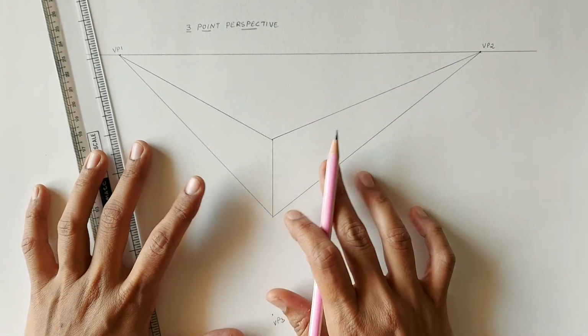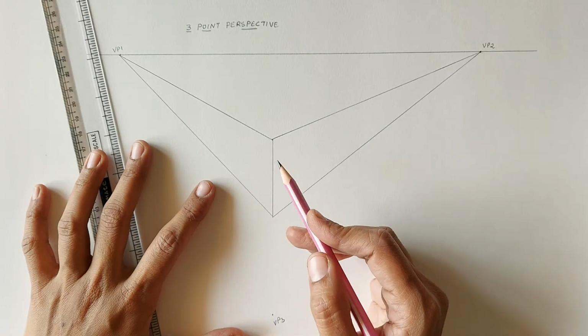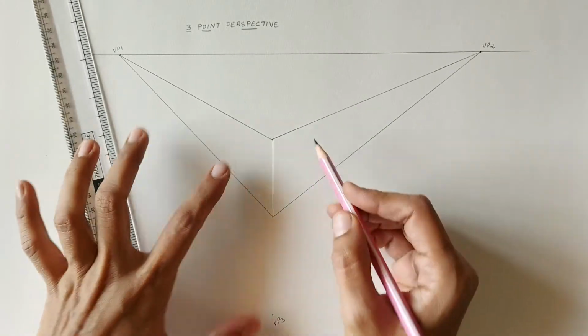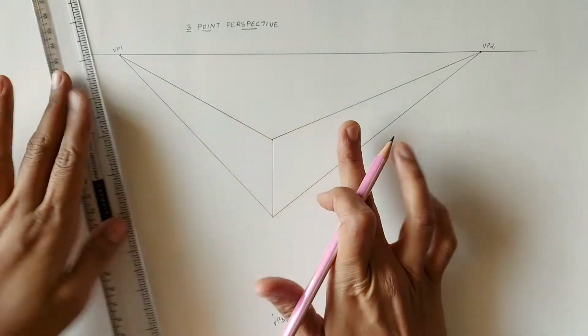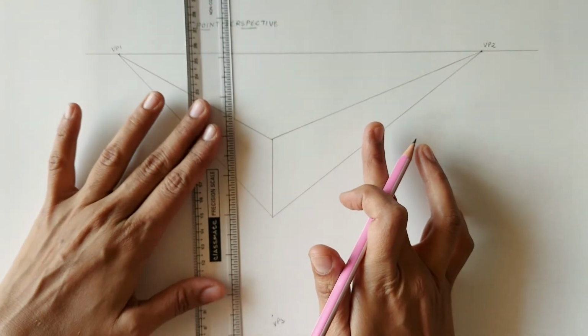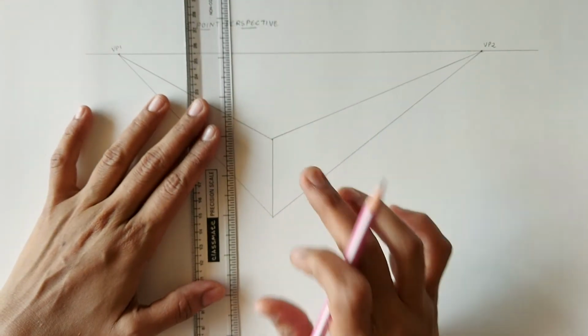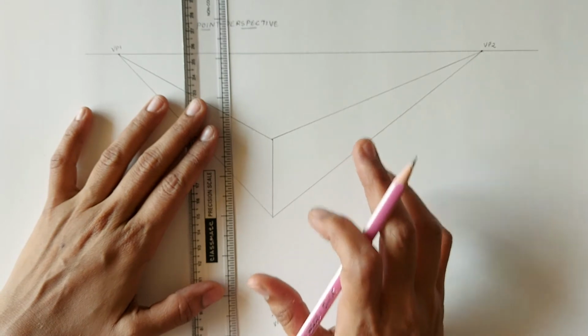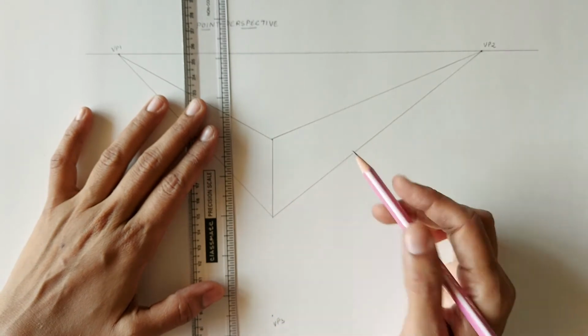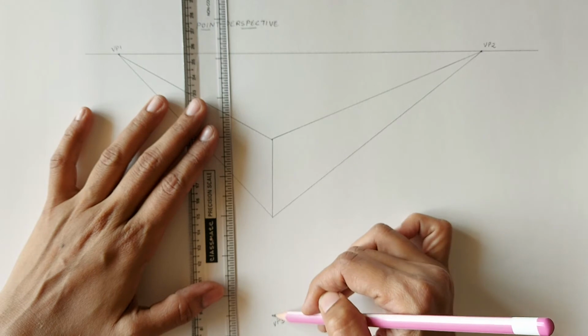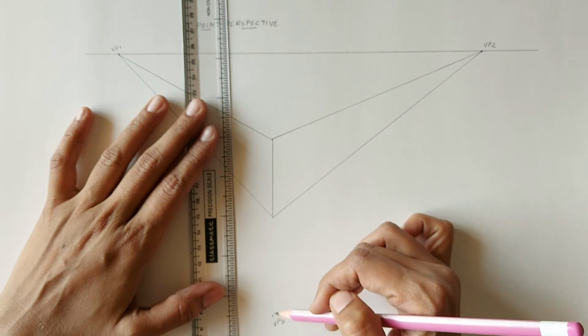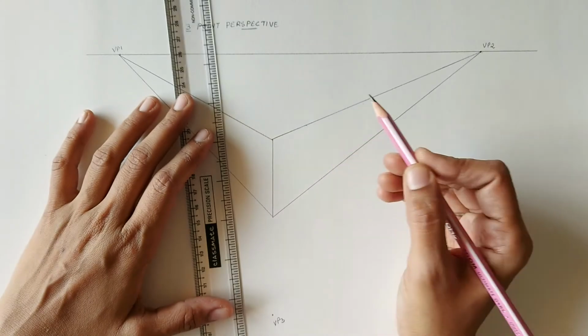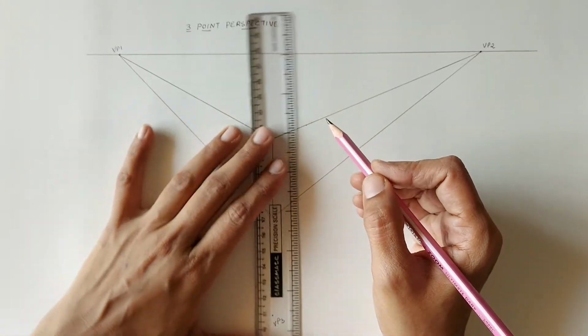Until here it is just like how we did in 2-point perspective. Okay, now in 2-point perspective we gave this depth parallel to this line. Here what we will do is decide the depth of the object and connect it to the third vanishing point. This will create the realistic look in our drawing. This is the main difference between 2-point and 3-point perspective.